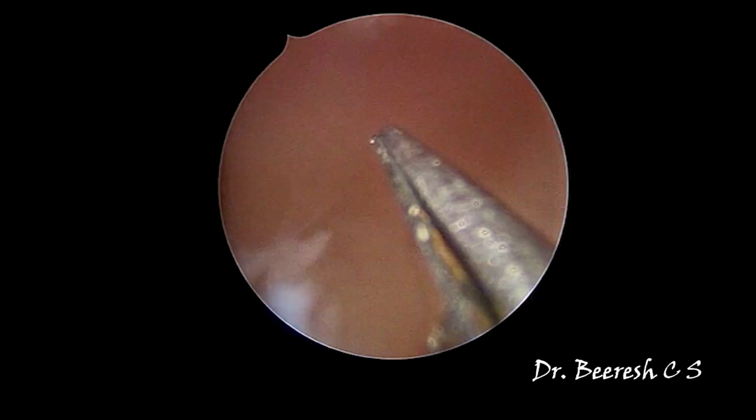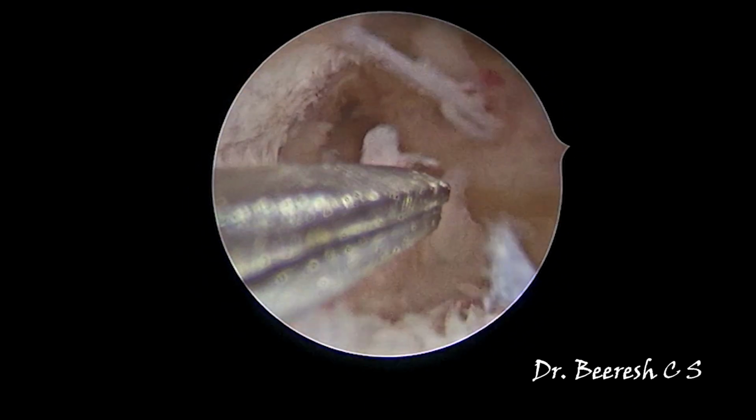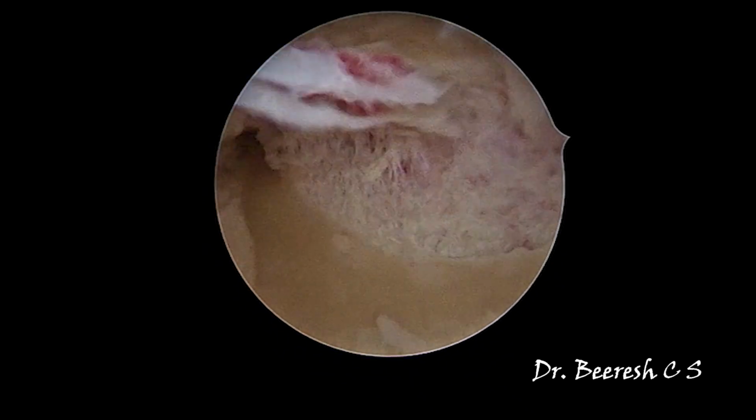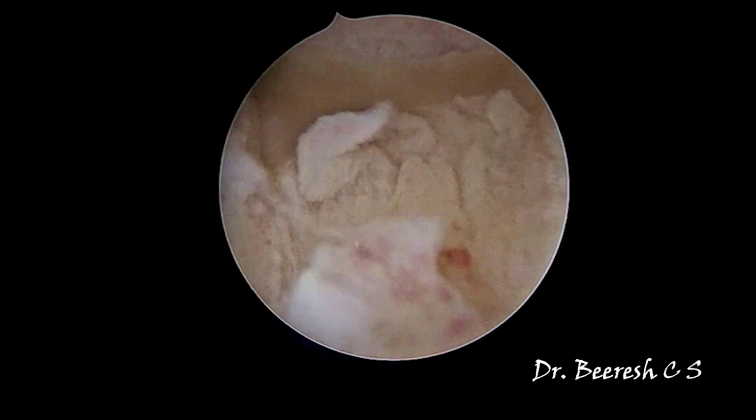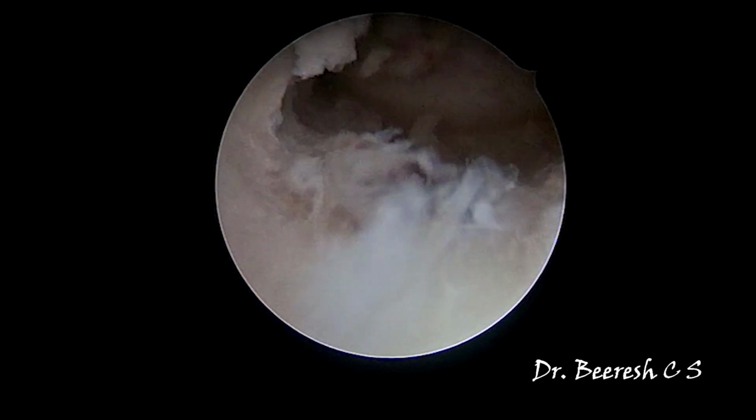Post-operatively, I have inserted a number 8 Foley's with 2 ml of distension to achieve separation of the raw surfaces and to prevent adhesion formation, and have also started estradiol for about a month. So that completes my surgery.